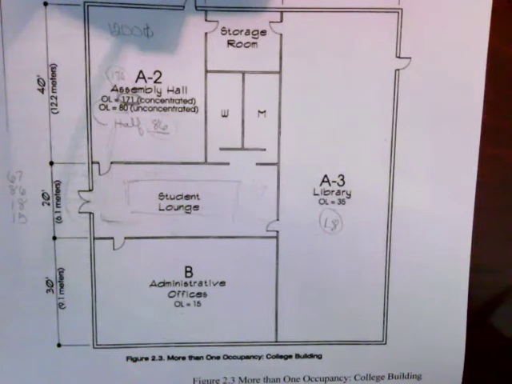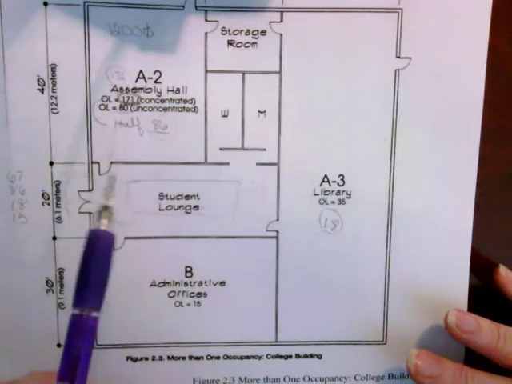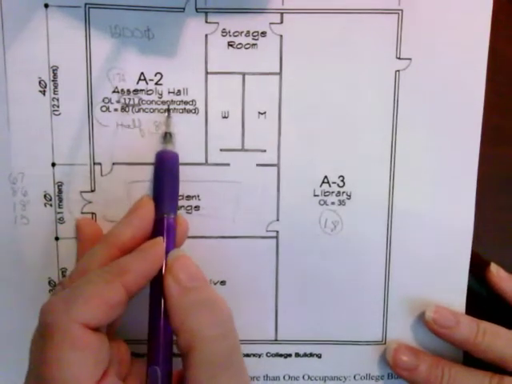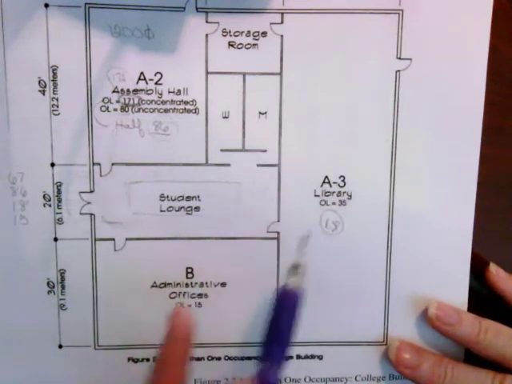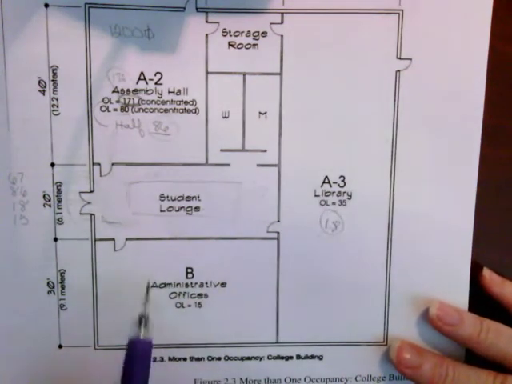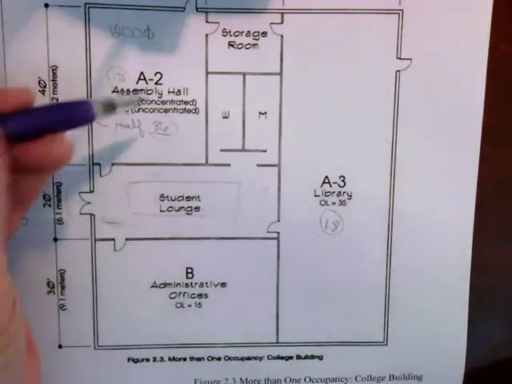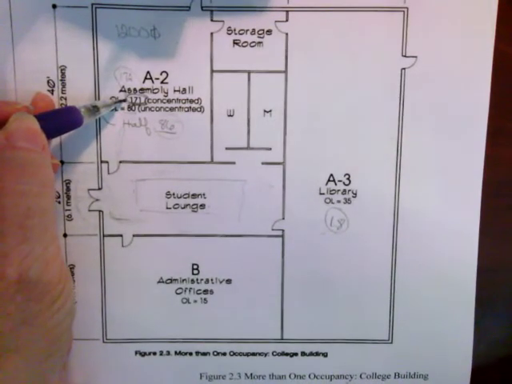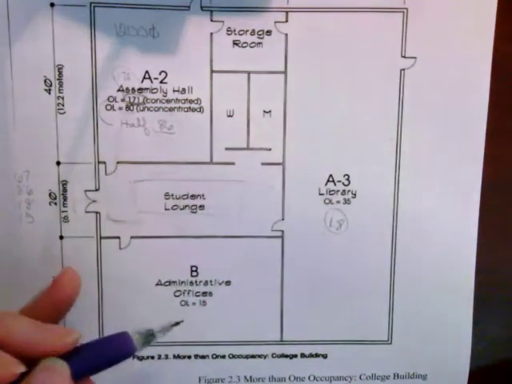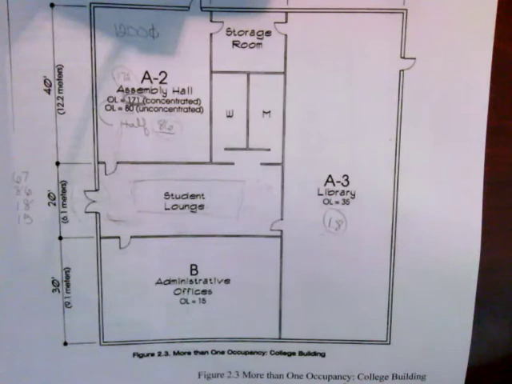So it includes in here an assembly, and I gave you concentrated and unconcentrated. There's a library area, and there's administrative offices, and there's a student lounge. Technically, you could take the most restrictive, which would be 171, 35, 15, and the 20, and add them all together to get what the occupant load would be of the building.